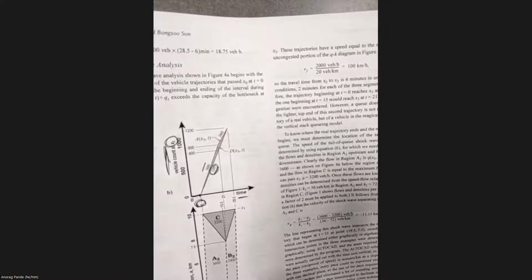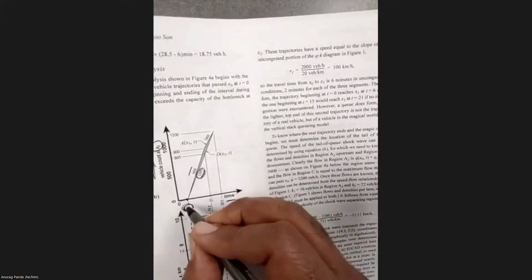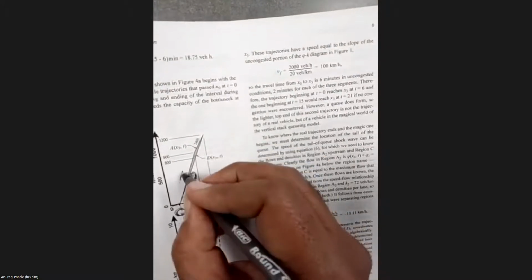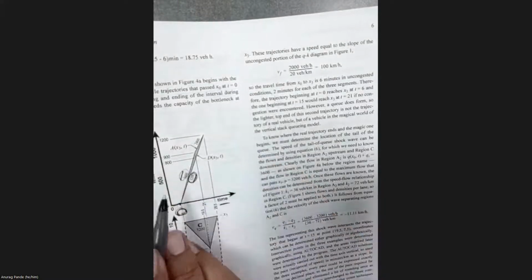Okay. So now the input-output problem is rather simple, actually, if you think about it. We have solved this type of problem before. So 3,600 vehicles per hour, that's your demand coming in.